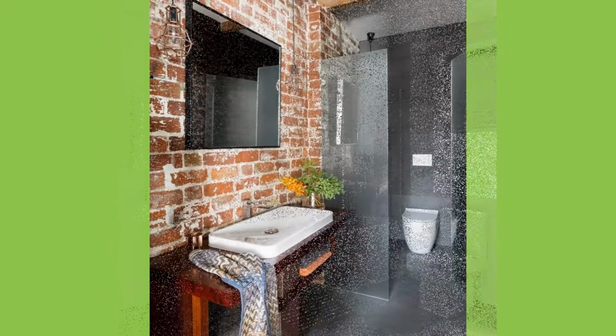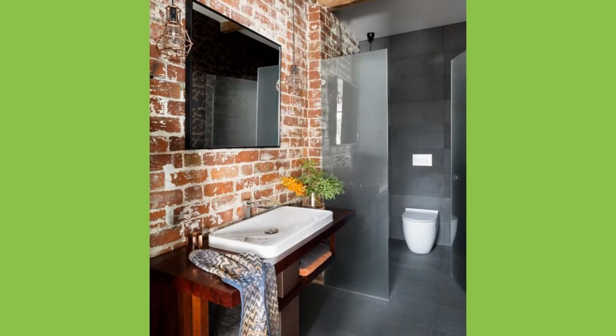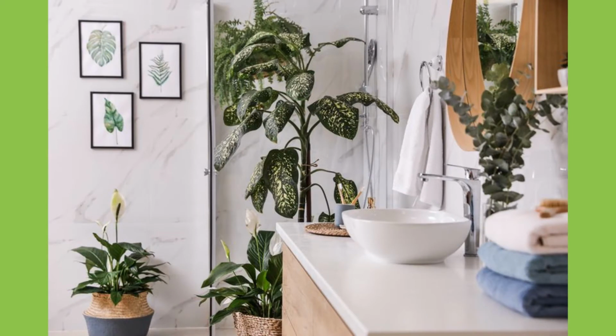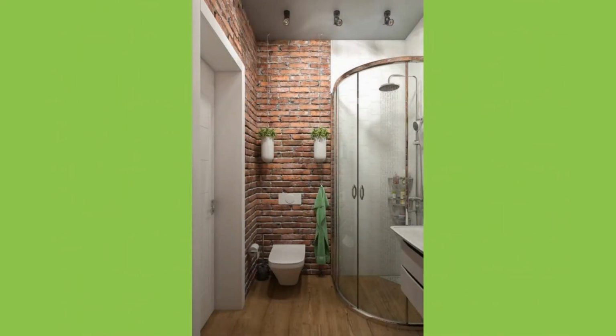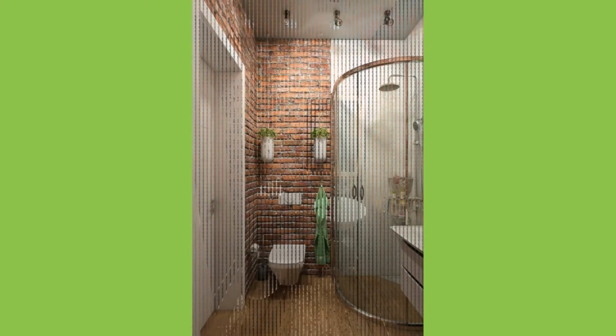Consider leaving those vintage finishes. Replacing vintage tile and fixtures can require high labor costs in older homes. Instead, you might want to keep the vintage tiles and spend your time and money elsewhere.